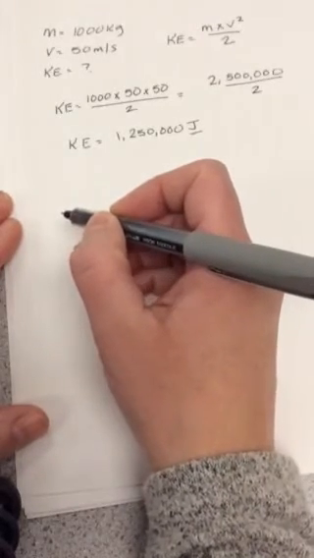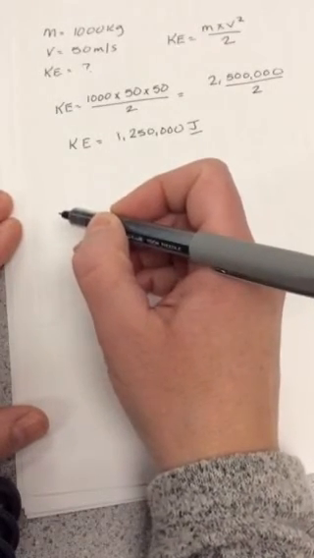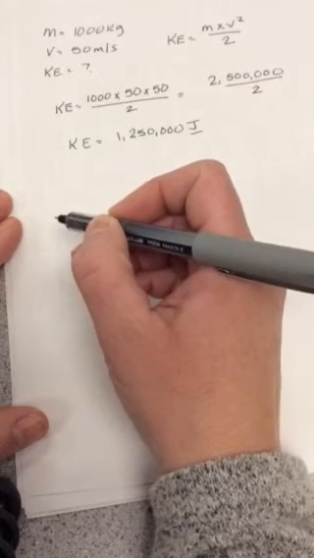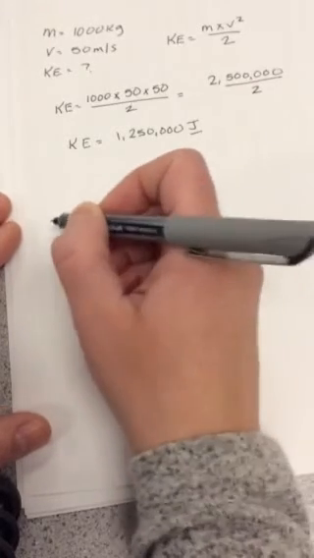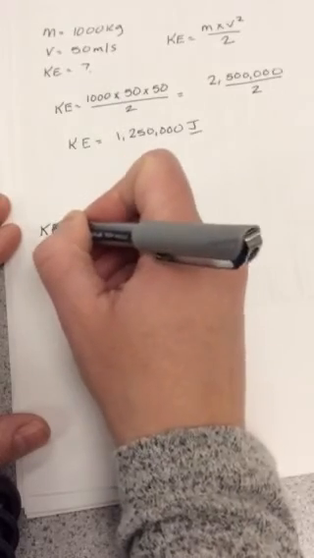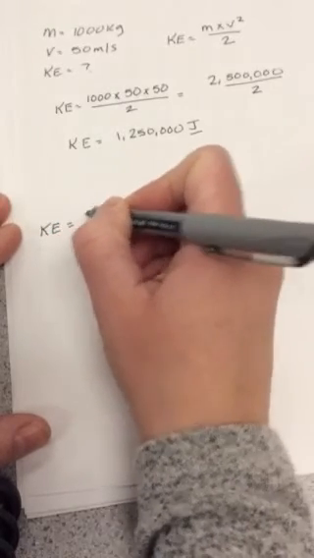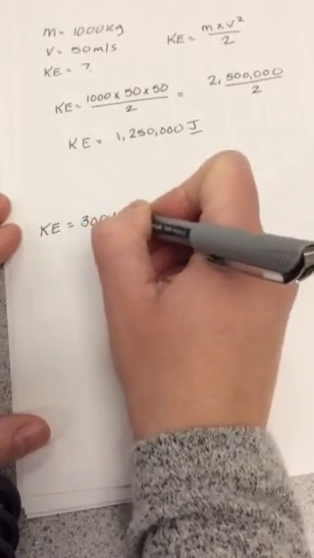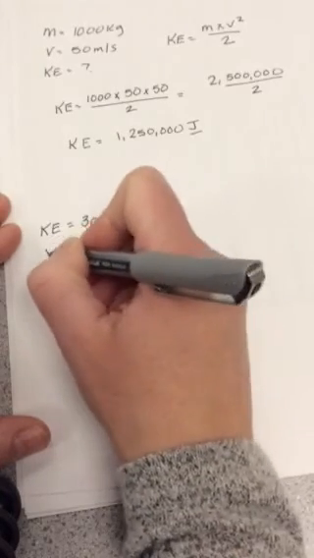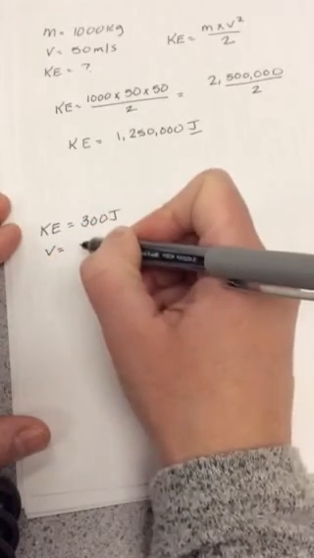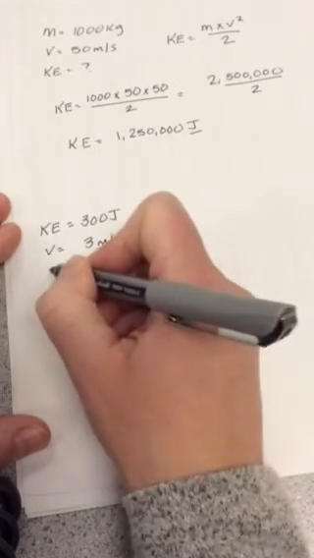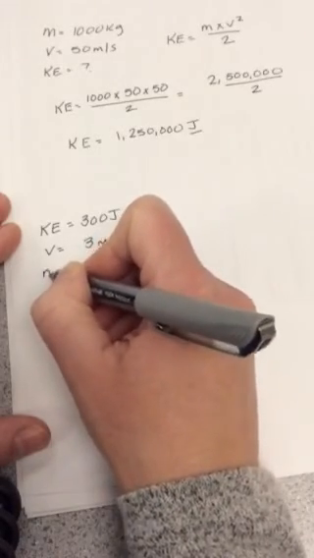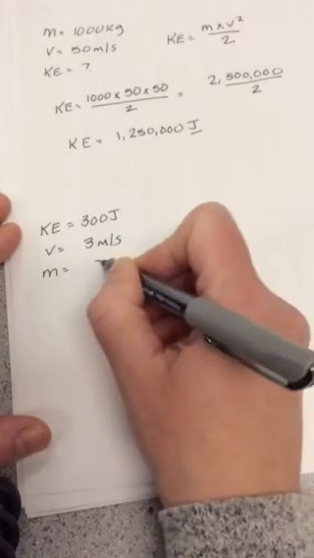We have a toy car with a kinetic energy of 300 joules, and it's traveling along a floor with a velocity of 3 meters per second. So let's write what the problem gives us. In this case, we're given the kinetic energy, and that's 300 joules. We're also told that the velocity is 3 meters per second, and we need to solve for mass.